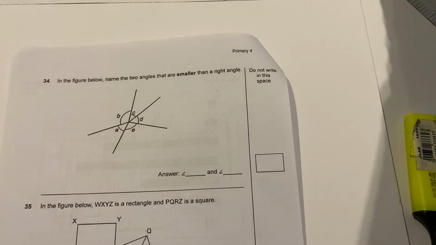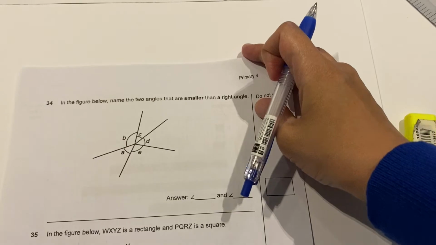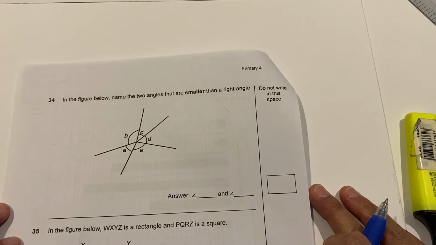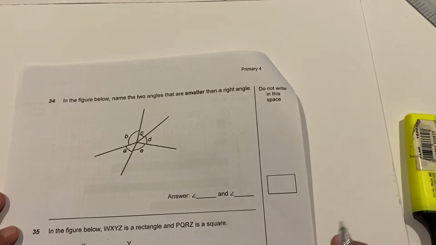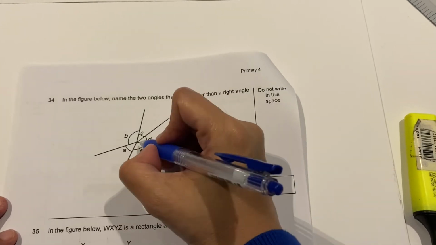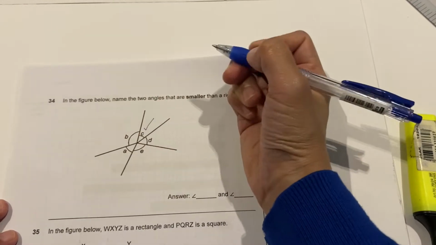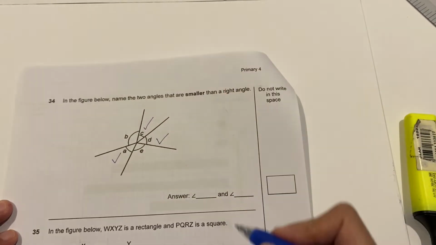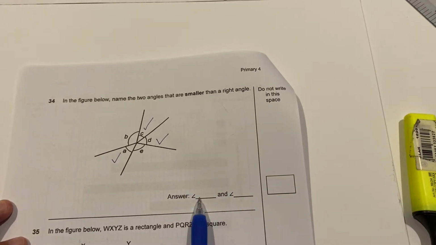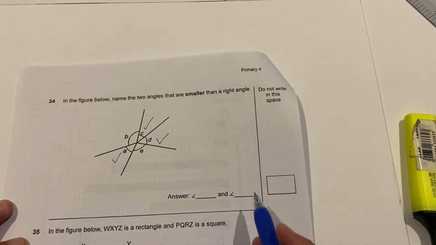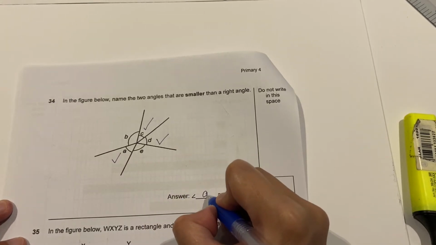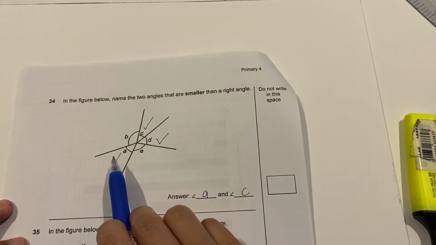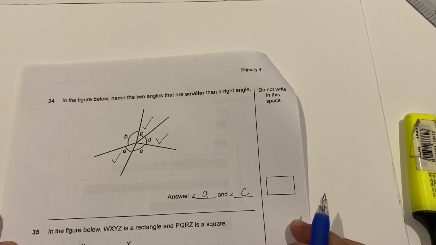Right, next question. Question 34. In the figure below, name the 2 angles that are smaller than a right angle. So this one here is smaller than a right angle, and this one here is also smaller. They want 2 answers. You can give me either angle A and angle C, or angle A and angle D, or angle C and angle D. Up to you. So this is your answer.